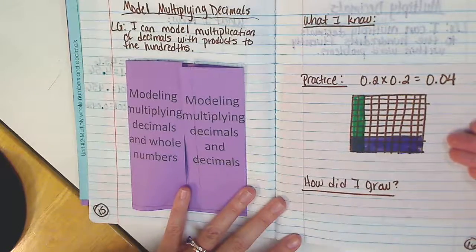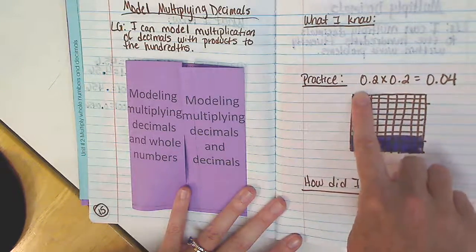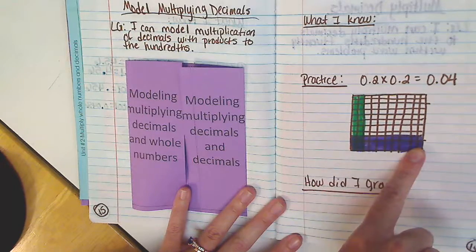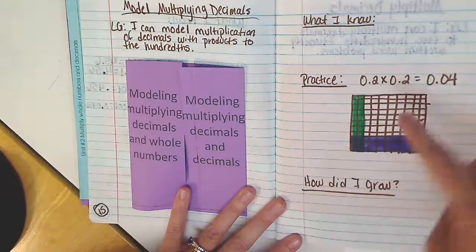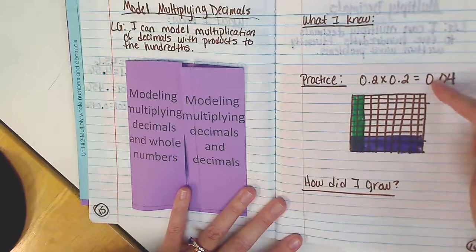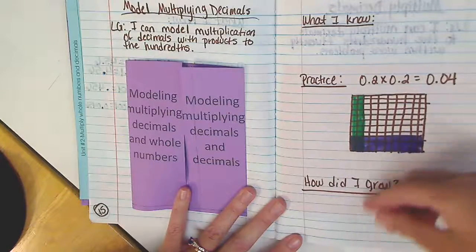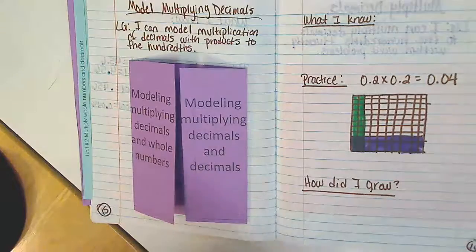Again, we made another one over here. This one was 2/10 times 2/10. So we created 2/10 in one color, and 2/10 of the other color. Where it overlaps is 4/100, because we're taking 2/10 of 2/10. And that's where, like I said, they get a smaller answer, but the picture helps them understand why.